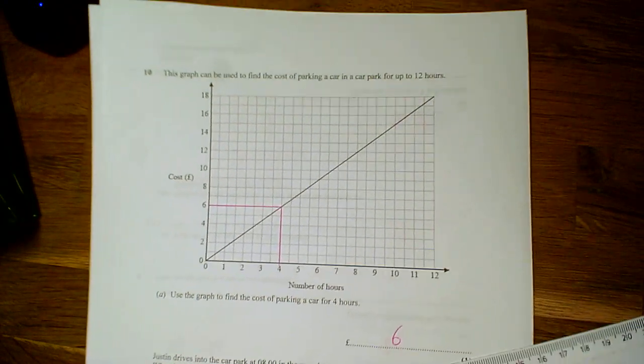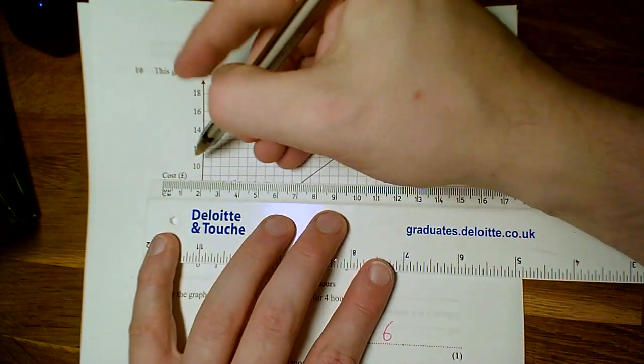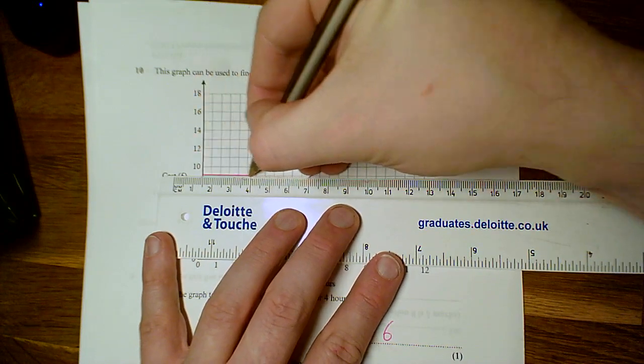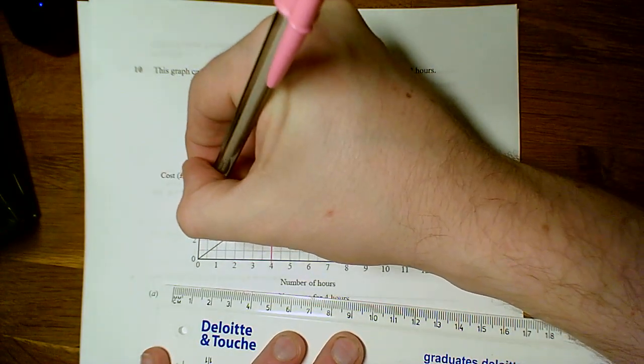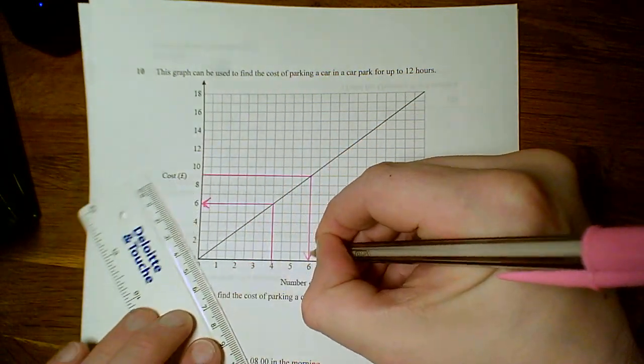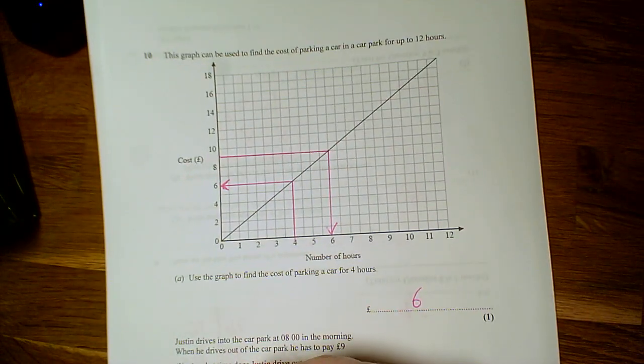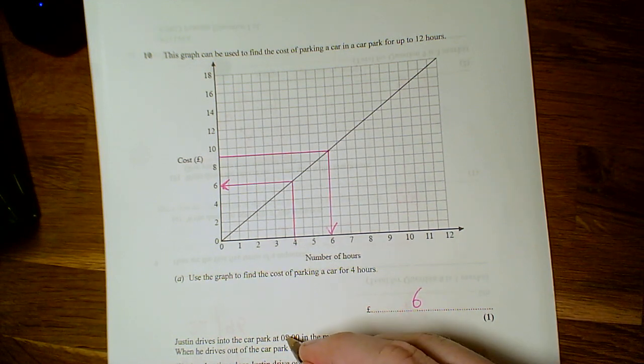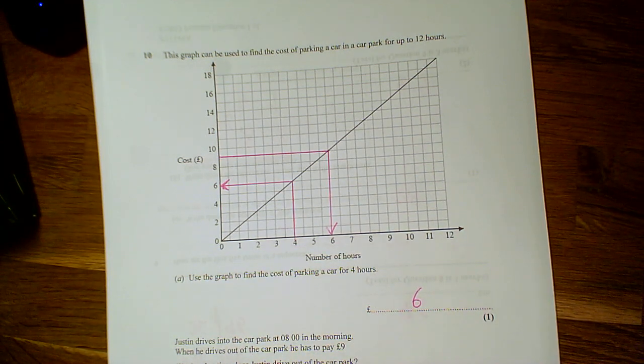Well, £9. How long would that have bought him? 8, 9. So going this way. And the last one, I was heading that way. This one, oh right, so Justin was there. £9 is 6 hours. Justin was there 6 hours. 6 hours after 8 in the morning is 14, or 14 o'clock.